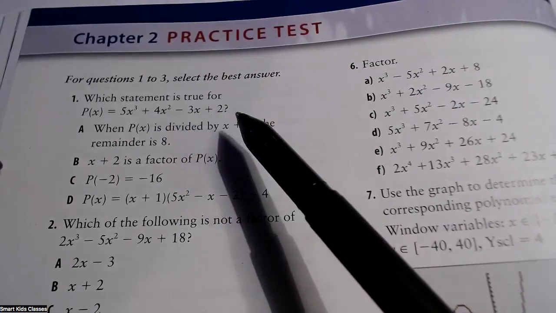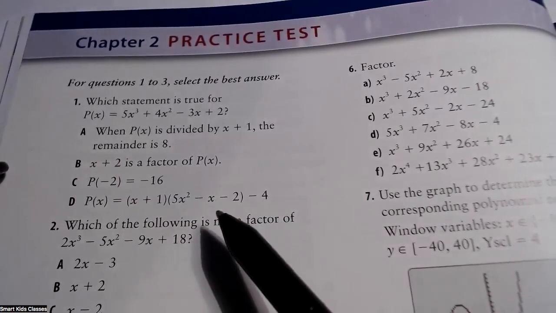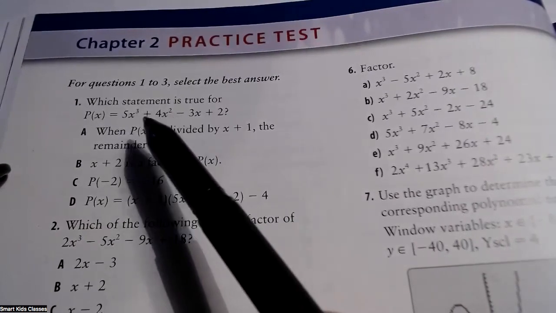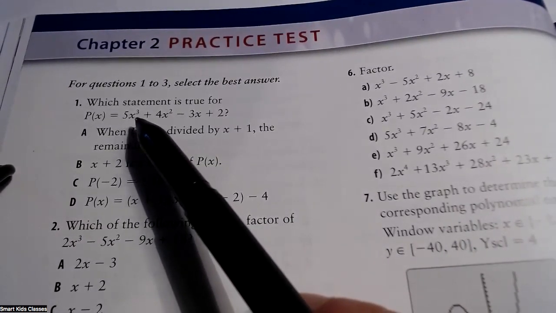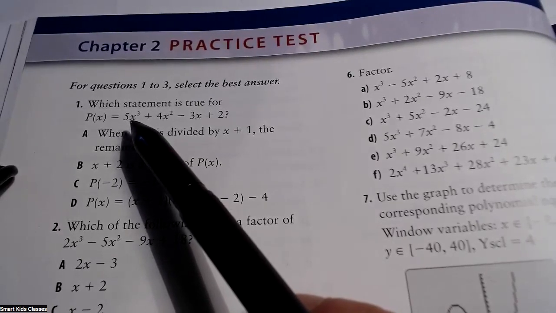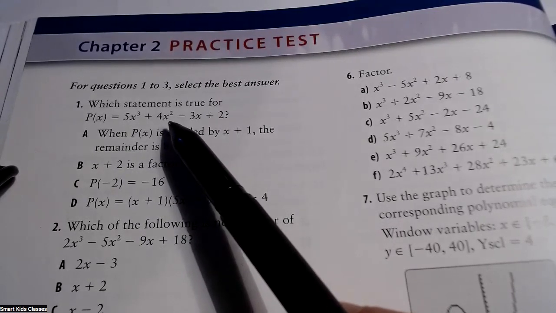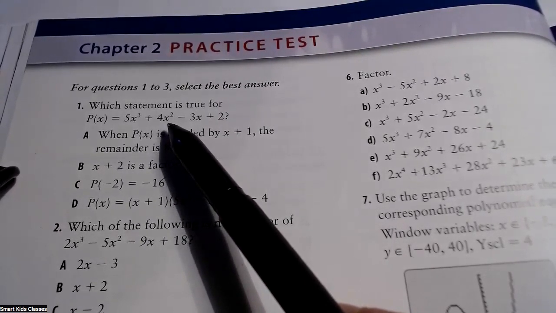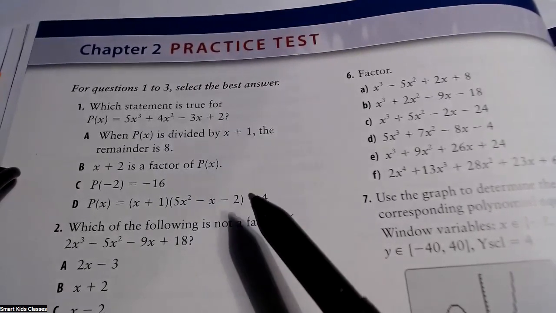So -2 has no remainder, so not A. How about B? x + 2 is a factor, so we put -2 here. So we have -5, -8 times 5, we get -40. -40 plus 16 will be +56. It's not the factor, it definitely has a remainder.